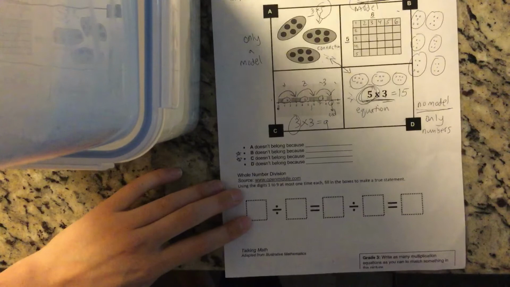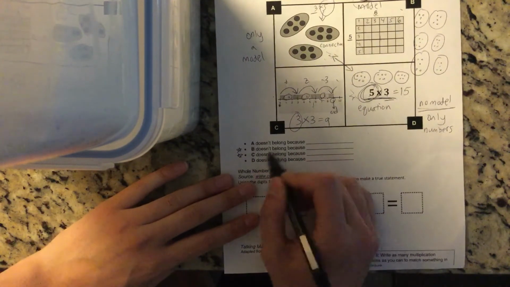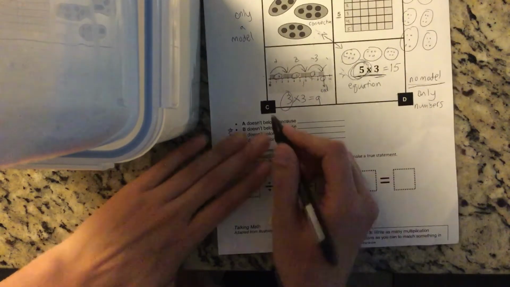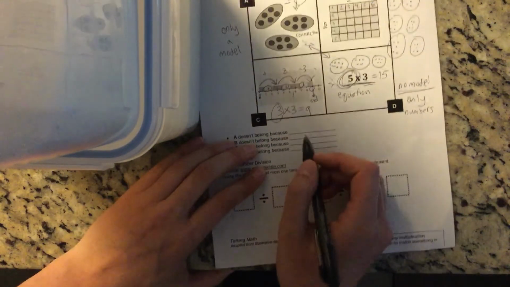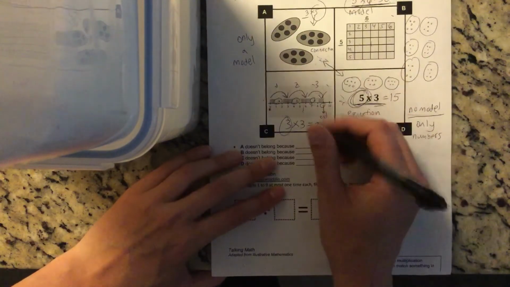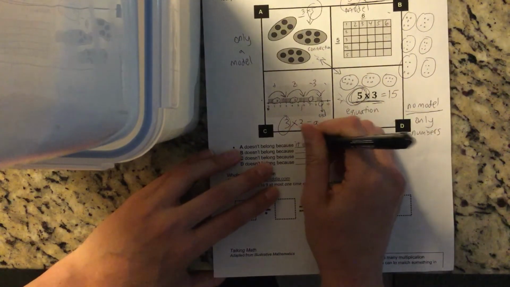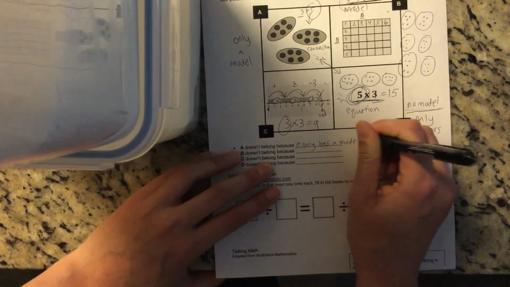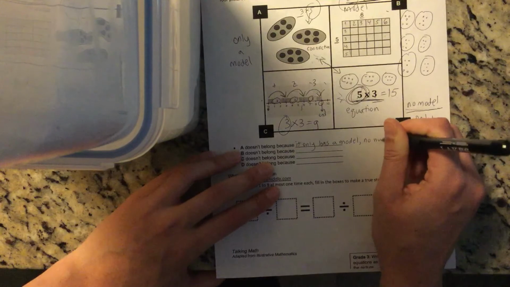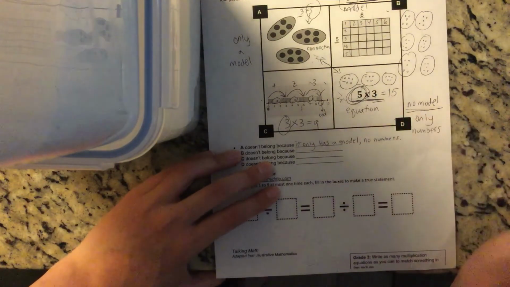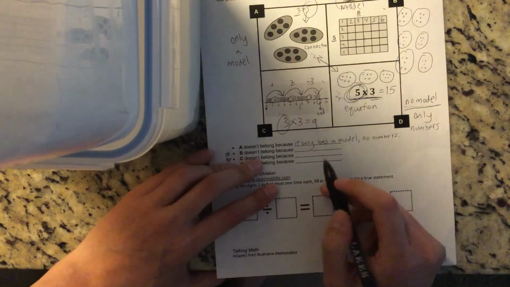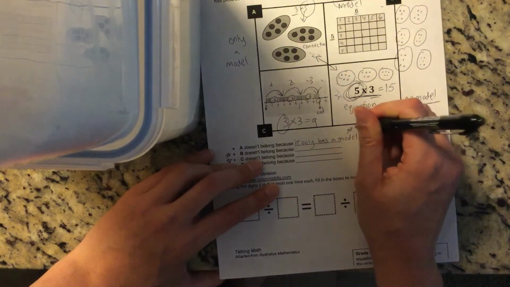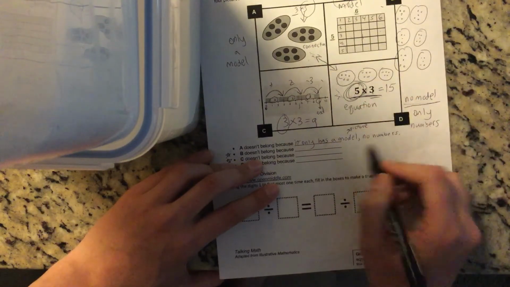So I'm going to go ahead and with you guys fill out A, B, C, and D for what we found so that you have some answers here. So let's just start at the top. A doesn't belong because, if you remember what we said, it only has a model, no numbers. Okay, so that's what I wrote for A. I said A doesn't belong because it only has a model, otherwise known as a picture, if you don't remember that word, but no numbers in it.